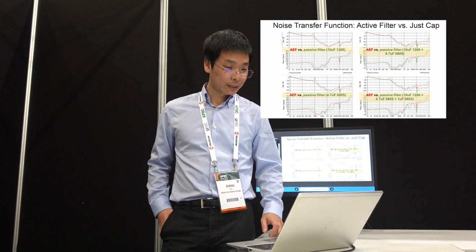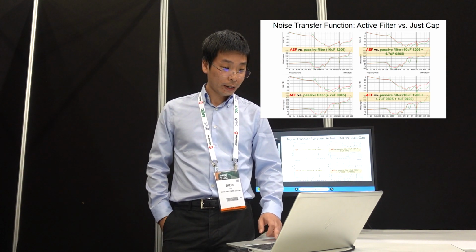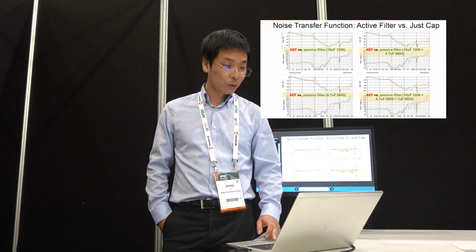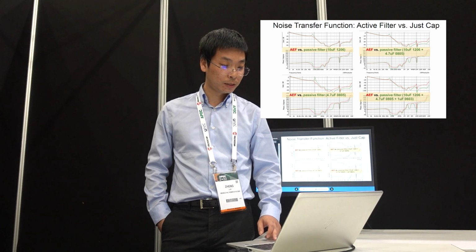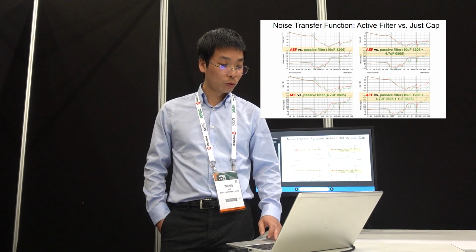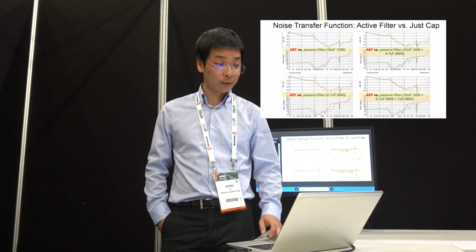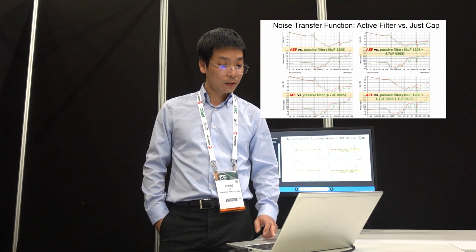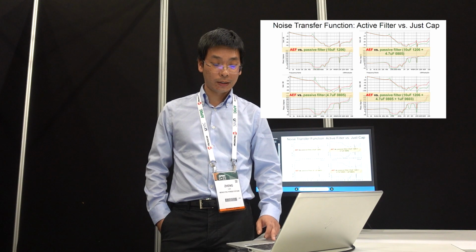For this case, you can see we can actually use an even smaller cap, a 4.7 microfarad 0805, just one cap. We sacrifice the performance for frequencies below 2 MHz compared to the active EMI filter, which is worse, but above 2 MHz it is actually much better.